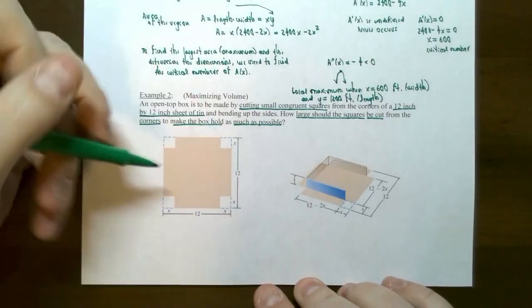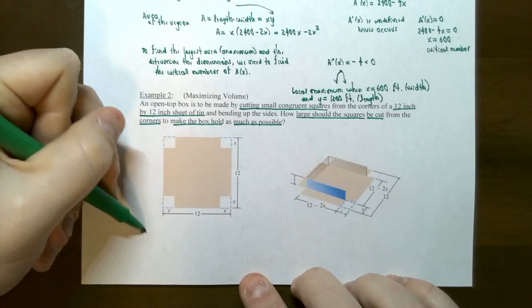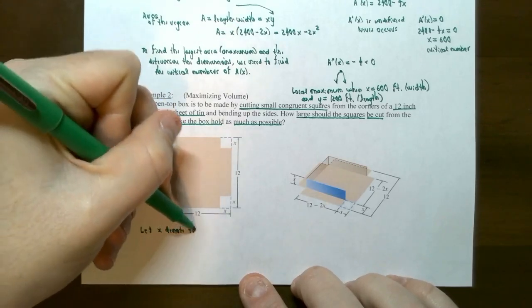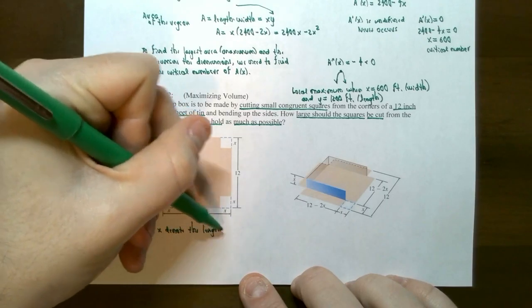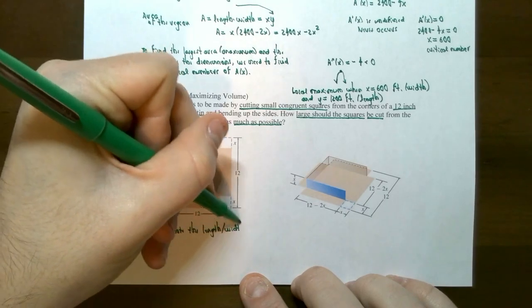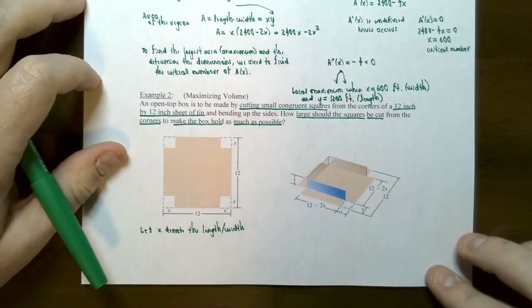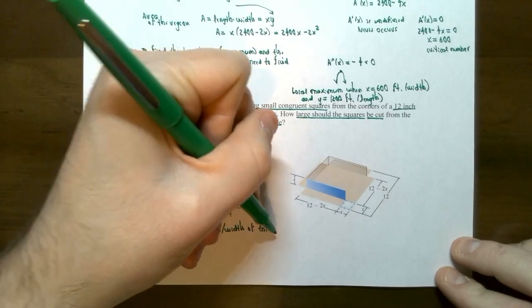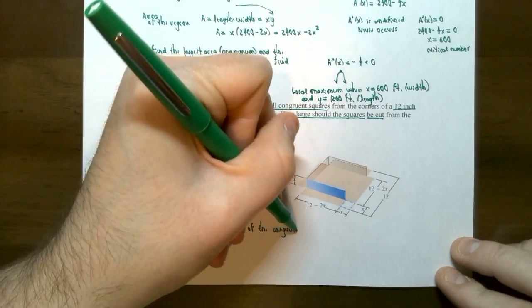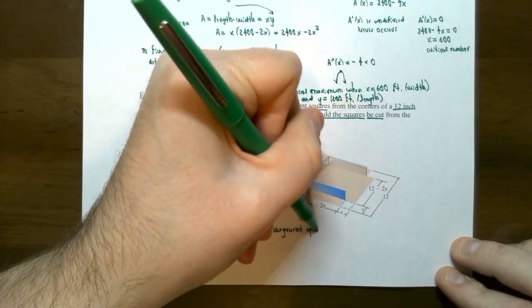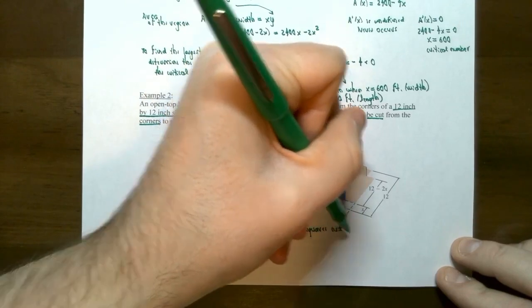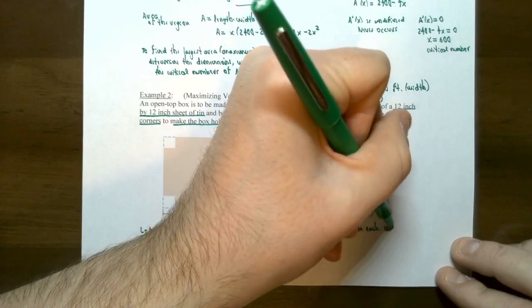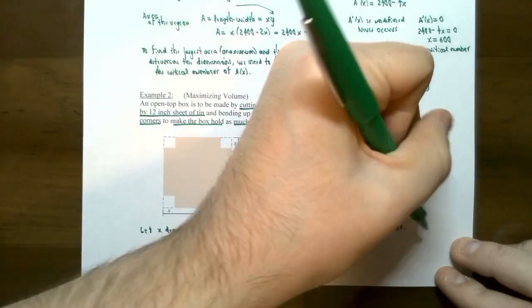So you can see from the diagram that's already been drawn that x will denote the length or the width of the congruent squares we are cutting out from each of the corners. So it's the length or the width of the congruent squares cut from each corner. And these are in inches.